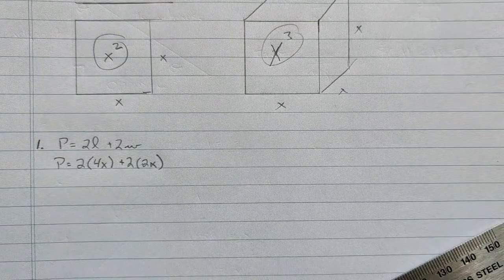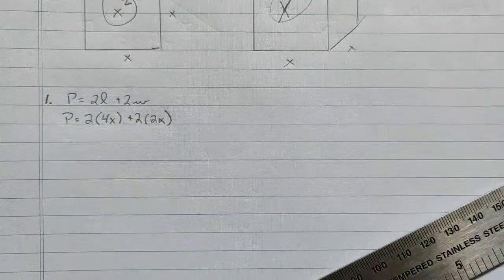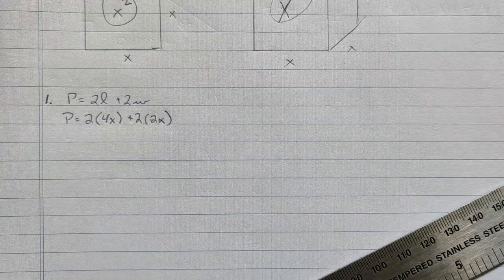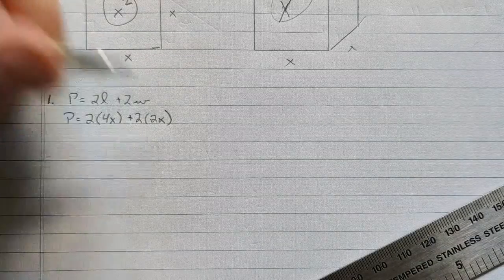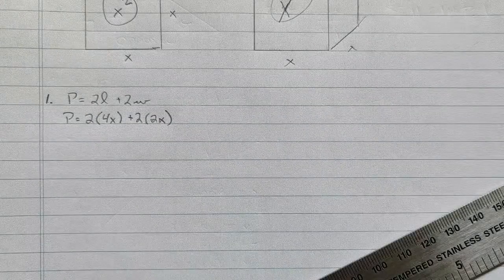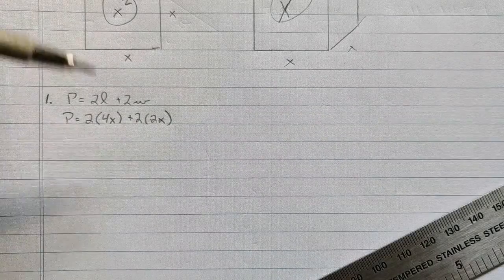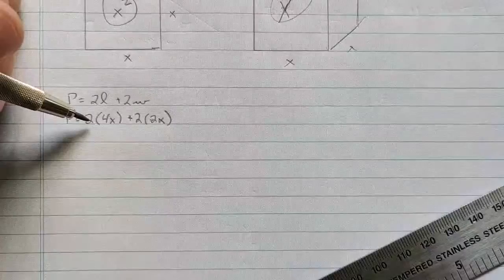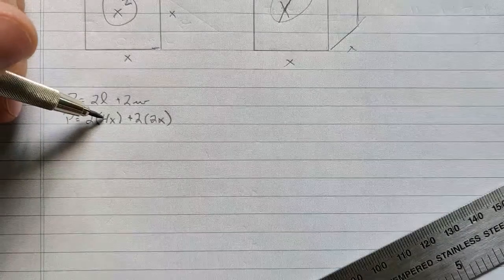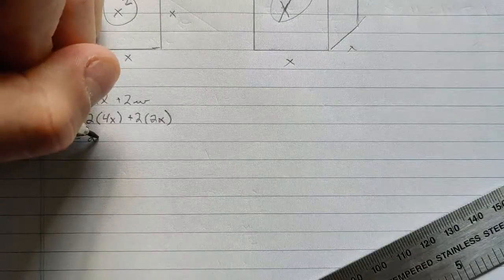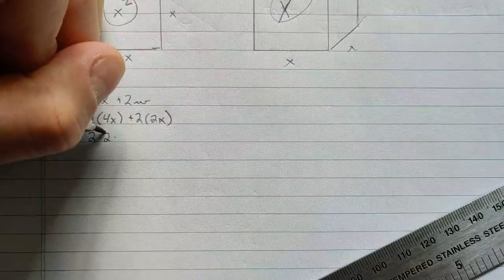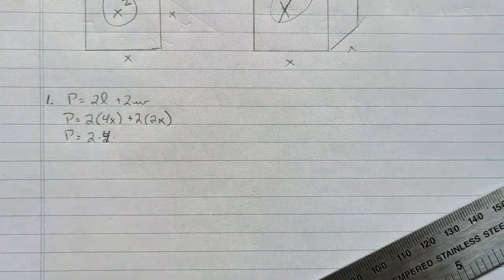I've replaced those values in there, and now I can actually expand these out. I've put these in brackets, and I suggest that along the way. It helps to make sure that we know we're doing some multiplying here. So we have 2 times 4 times x. This could actually be written out as 2 times 4, and remember, this is just a mathematical dot, meaning times. That should be a 4, not a 2.